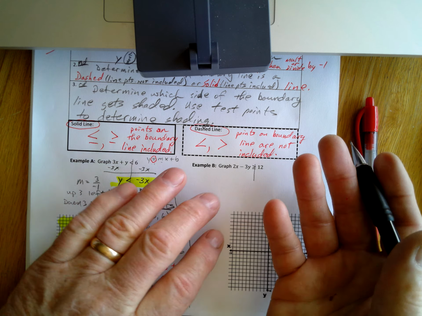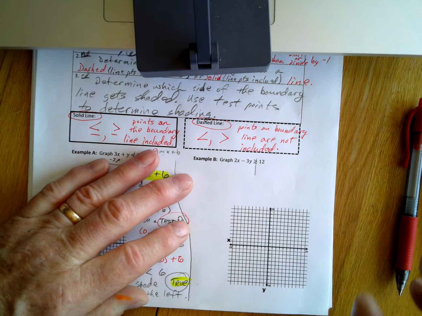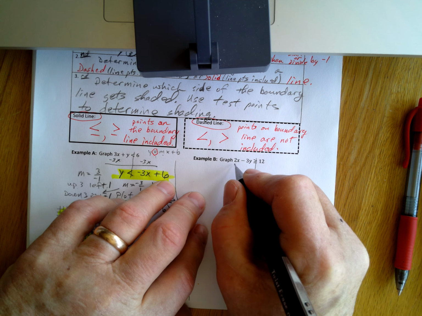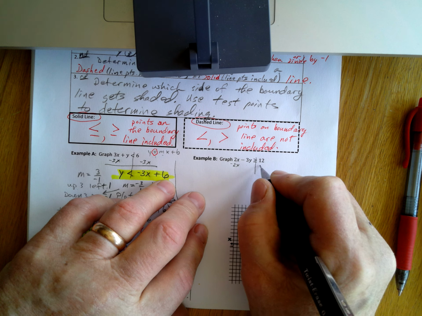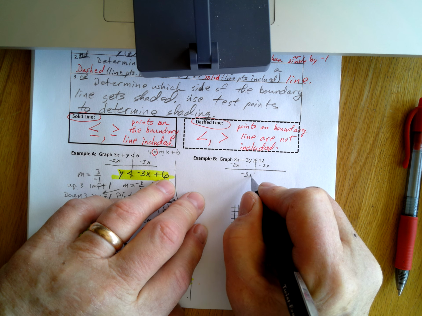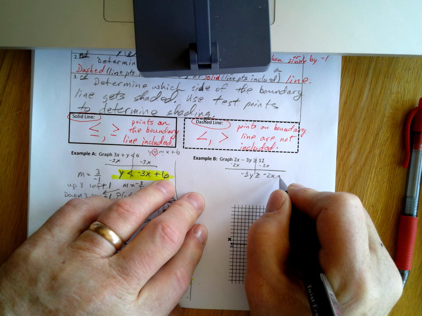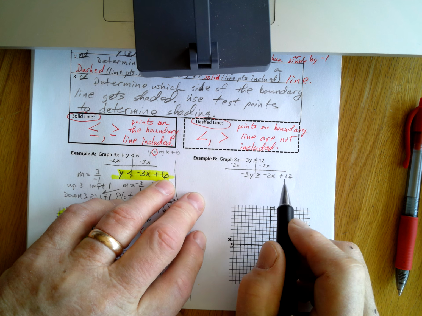So I'm going to leave it here, and I'm going to subtract 2x from both sides. Then I get -3y is greater than or equal to -2x plus 12. Everybody knows why it's plus 12, right? Because this is a positive 12, so it's plus 12.